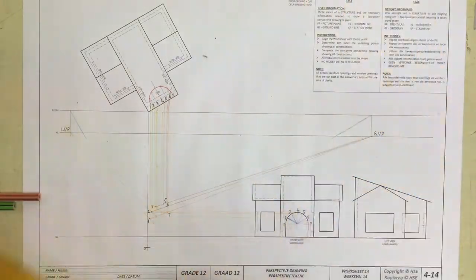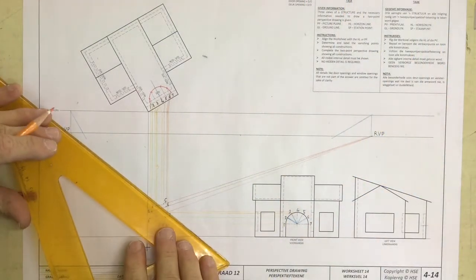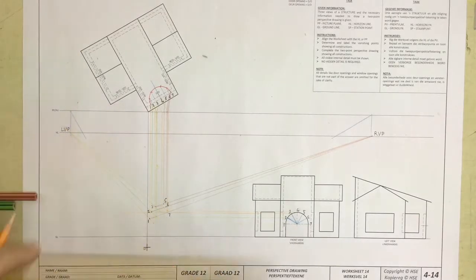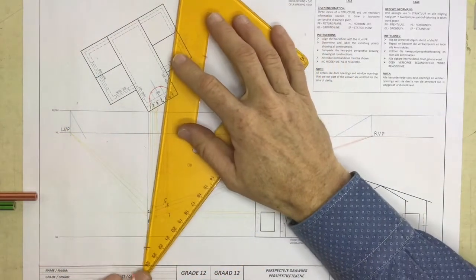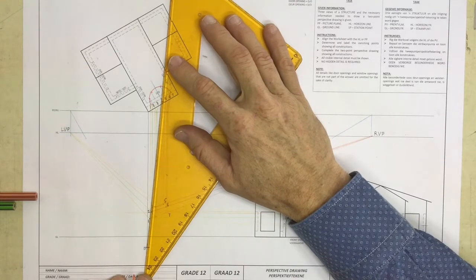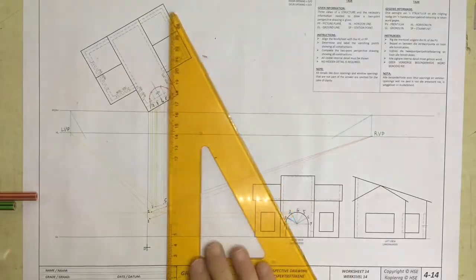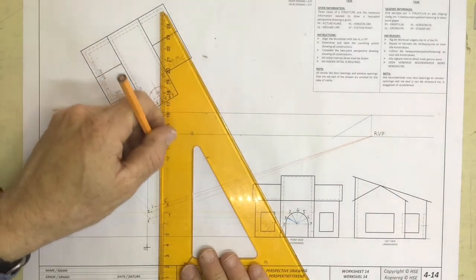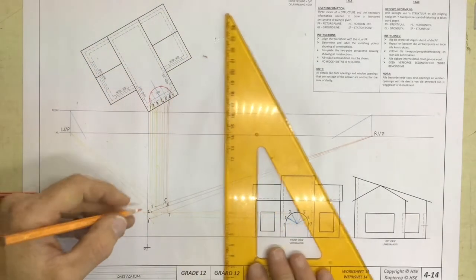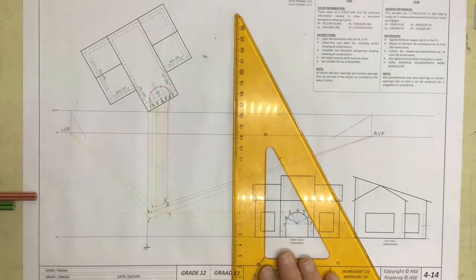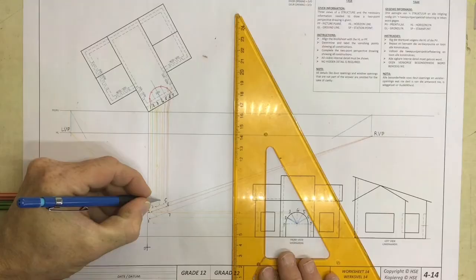And I'm going to take a line going back to the VP, LVP. Okay, once I've got that, go to point number 4 over there. Take the line down to the stationary point. Drop that line down onto your line coming out from there, and I can label that as point number 4.